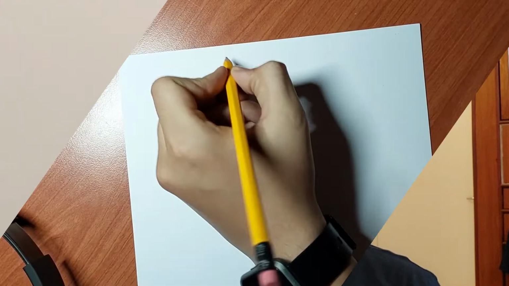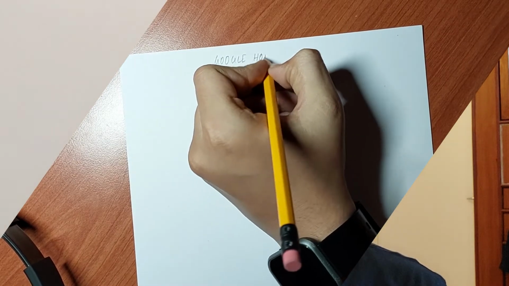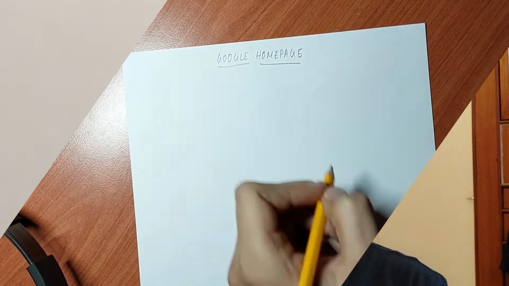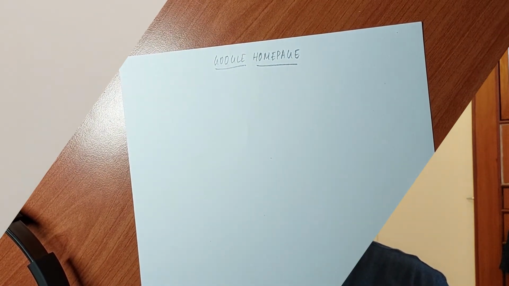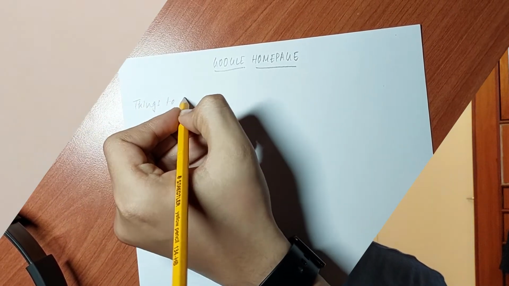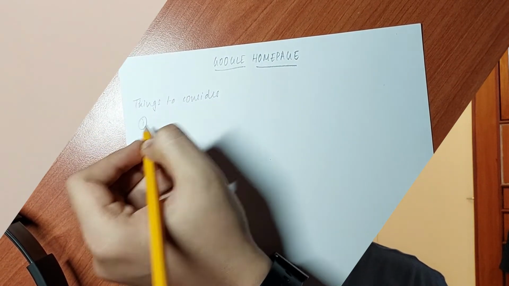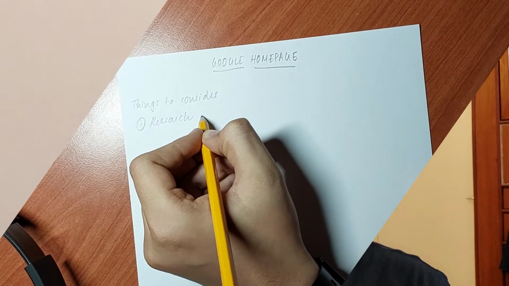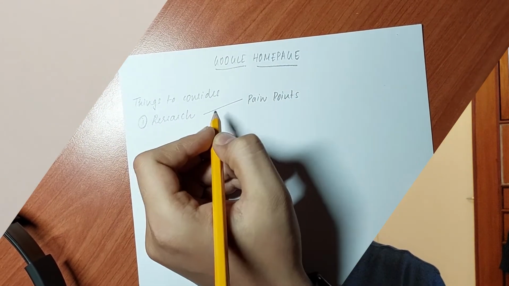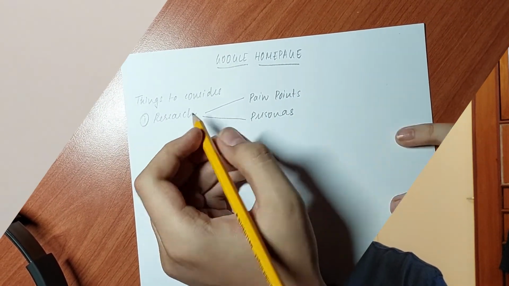Let's jump straight in. Google homepage. These are the things that I'll really consider. Number one, research. In that, there are three categories. Number one will be pain points, number two will be personas, and number three will be secondary information, which means things you find on the internet and the data we will find there.